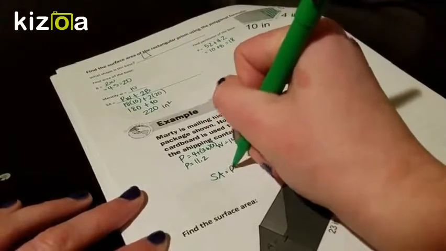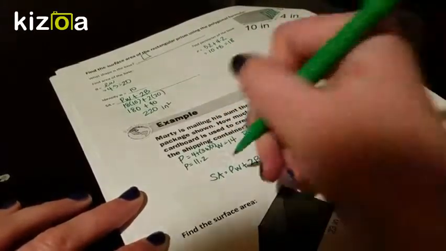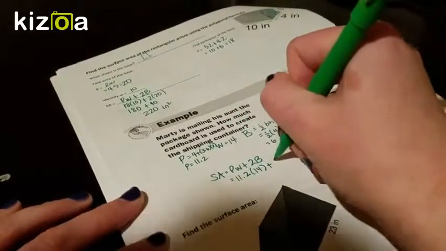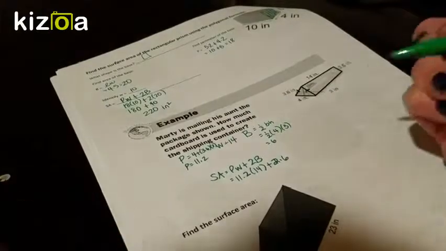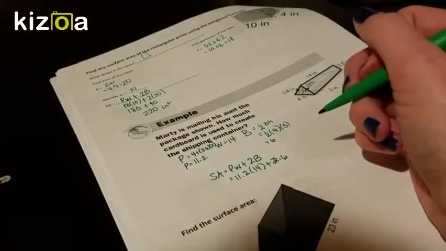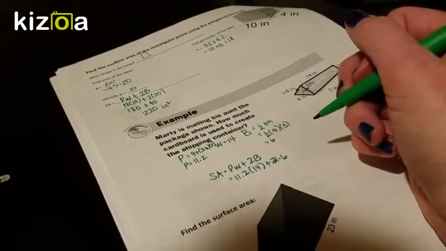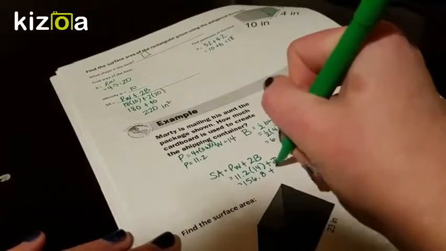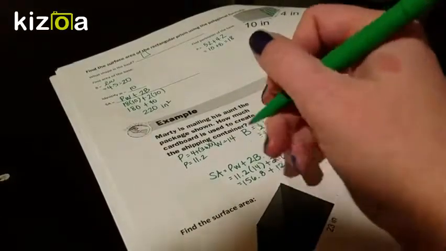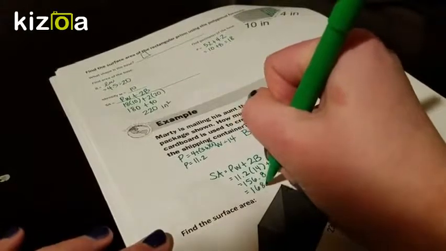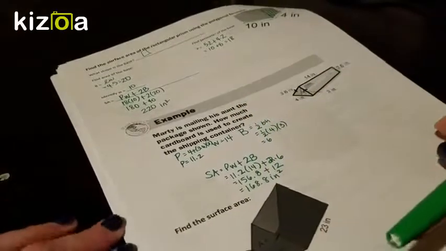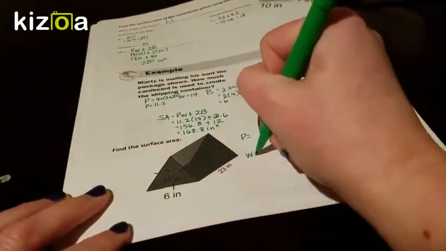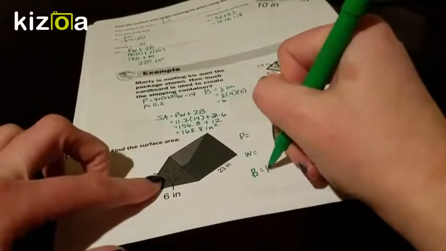Surface area equals PW plus 2B. So 11.2 times 14 plus 2 times 6. So 11.2 times 14 is going to give us 156.8 plus 12 is going to give us 168.8 square inches. Surface area here, perimeter, width, area of the base. Area of the base is done.